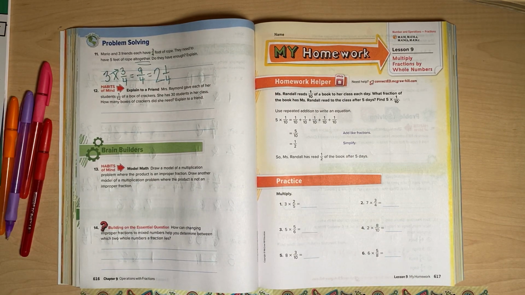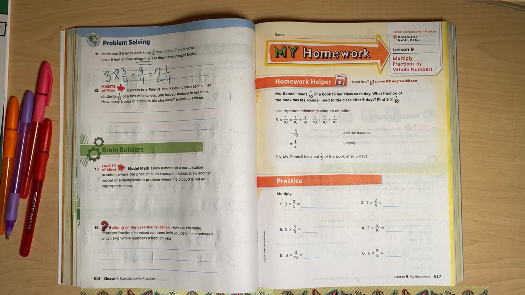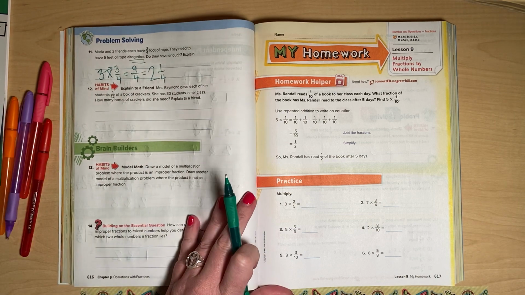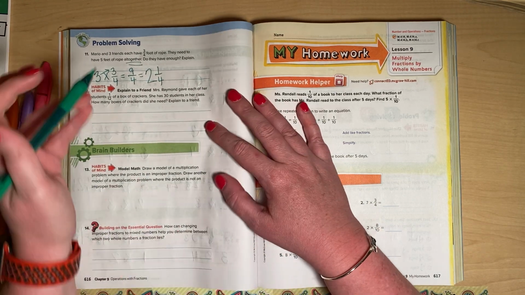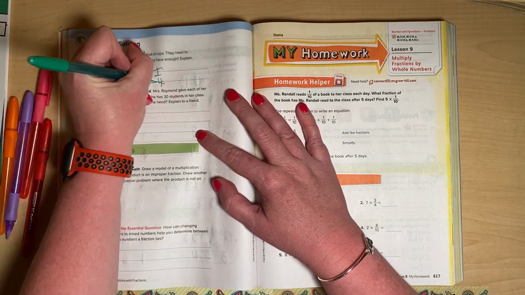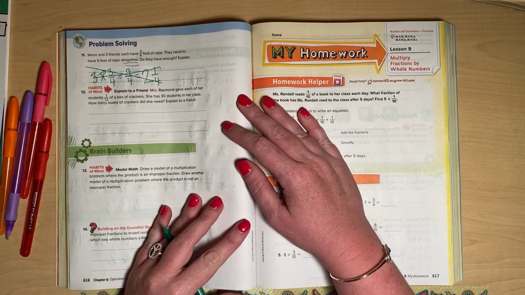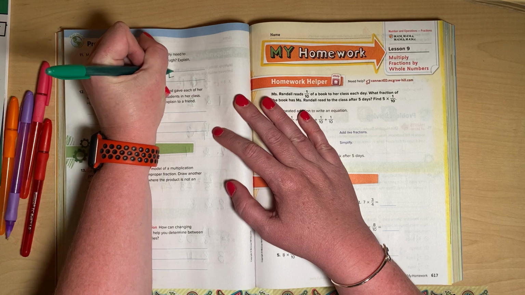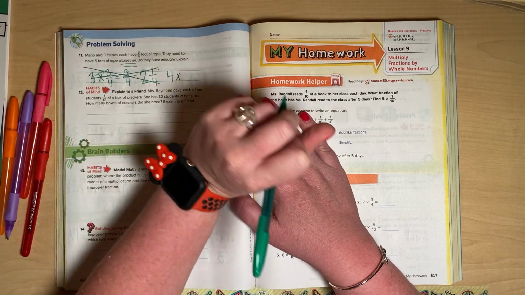And just as I did this, I noticed a mistake that Miss Milam just made. It says Mario and 3 friends, not just 3 friends. So I need to cross this out because I didn't want to multiply by 3. I need to multiply by 4. So let's try that again. 4 times 3/4.